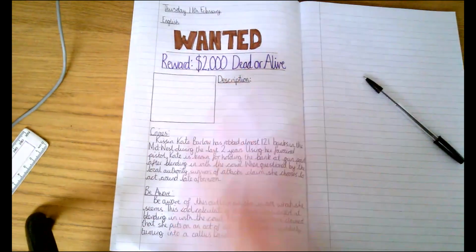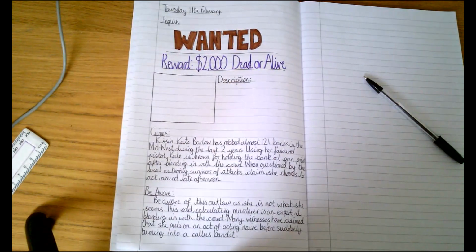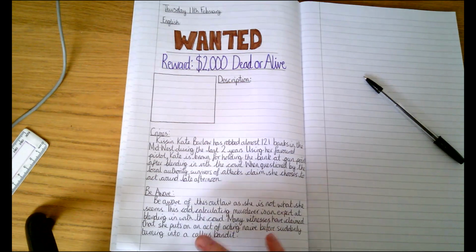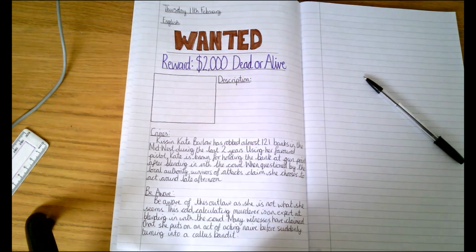Okay, and you can send that off to me on Class Dojo. I'm really looking forward to seeing what these look like because I think the amount of effort that you're putting in, especially with the complex sentences, you're going to do an incredible job.